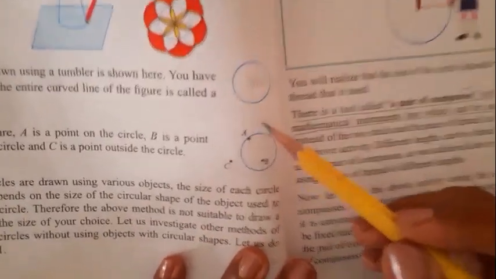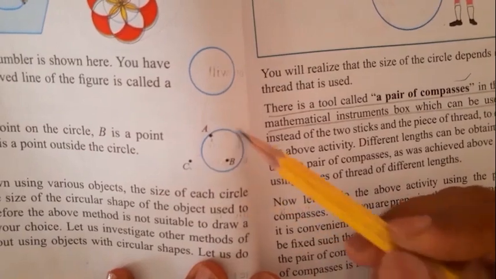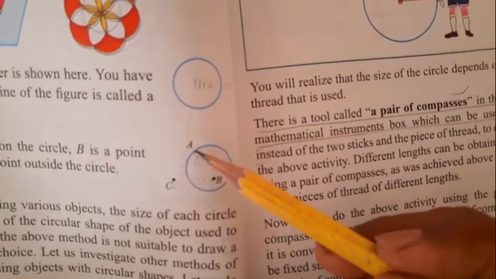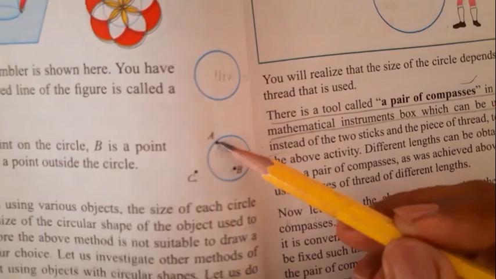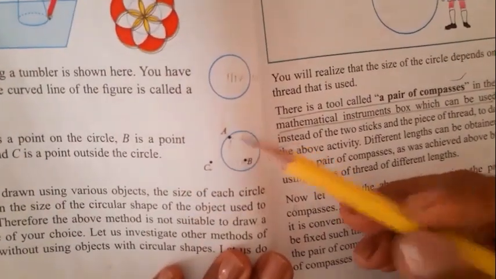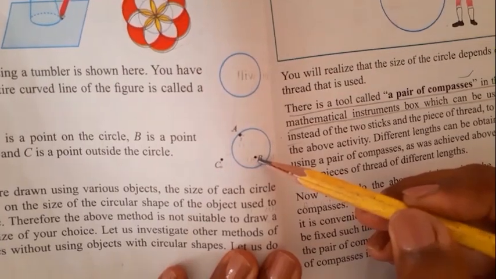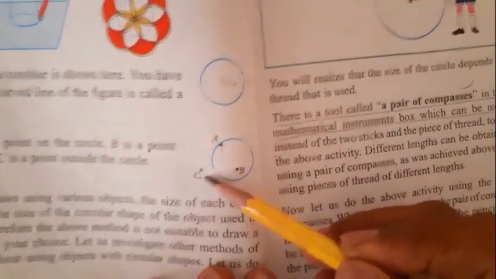Now, in this figure, this is a circle. They have drawn a circle and marked 3 points and named those points A, B and C. You can see A is marked on the circle, B is marked inside the circle and C is marked outside the circle.